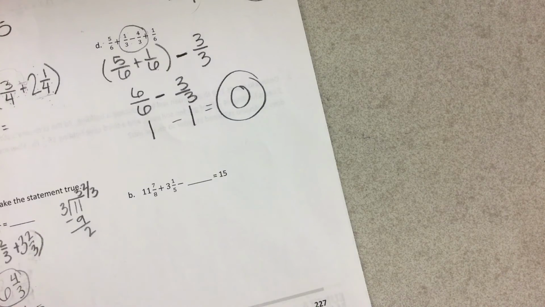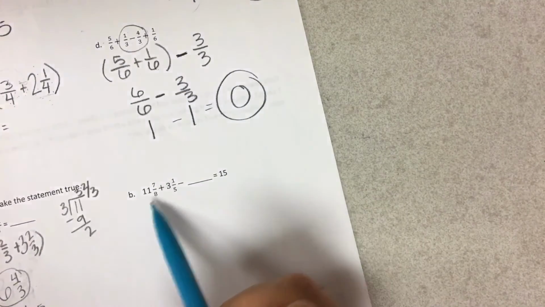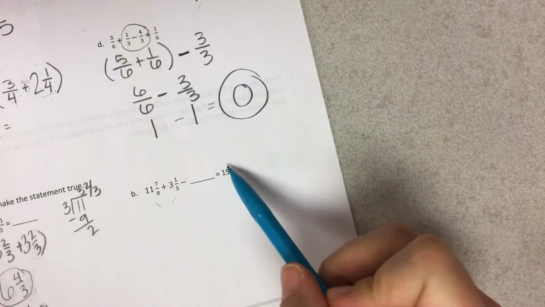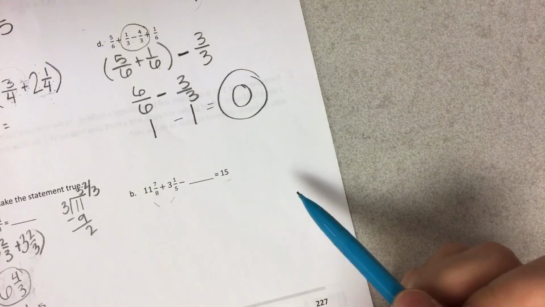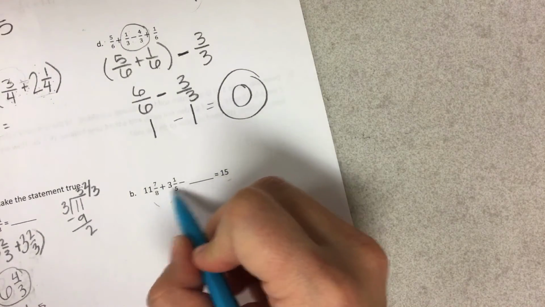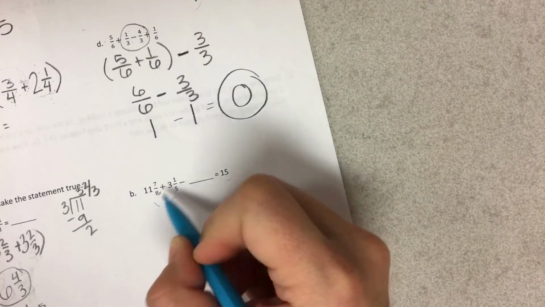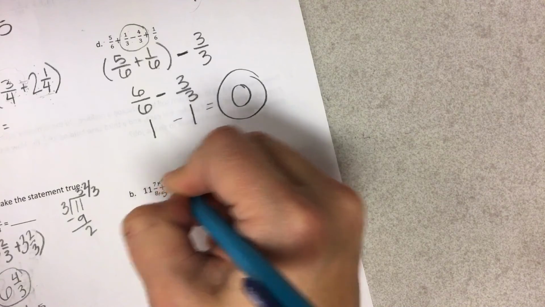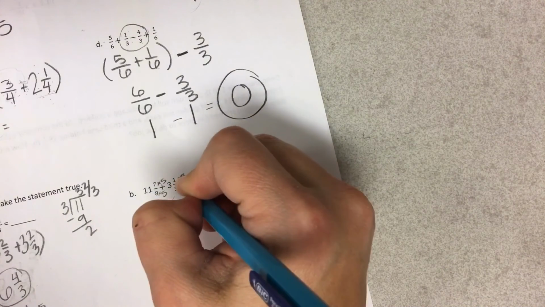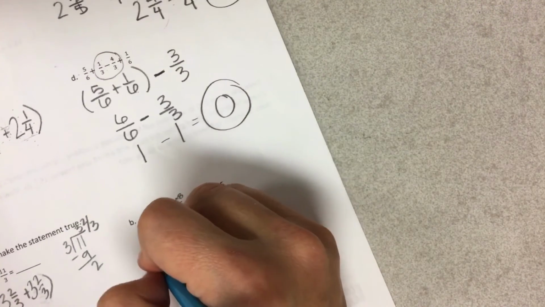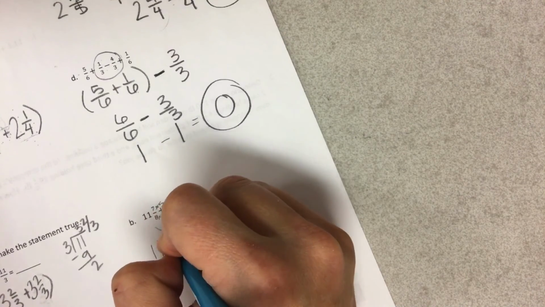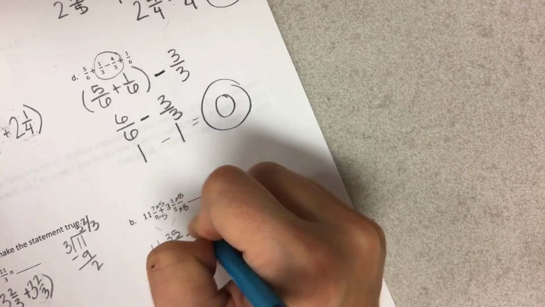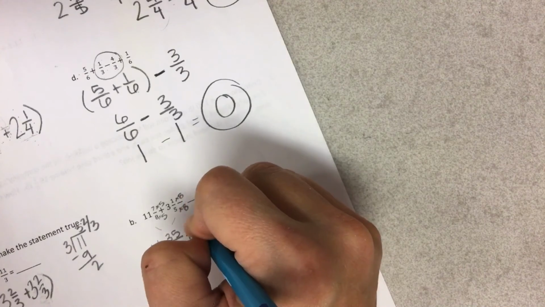Okay. This one is going to be a little bit different because what I basically have to do is I need to add these two together and then figure out what I need to get to make that be 15. So right now this is pretty simple. Common denominator is going to be 40. Okay, so I'm going to multiply that by 5 and multiply this one by 8. Okay, so I'm going to have 11 and 35/40 minus 3 and, or sorry, plus 3 and 8/40.